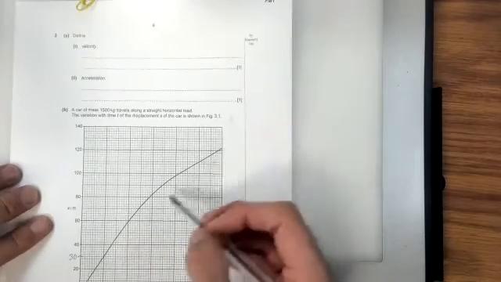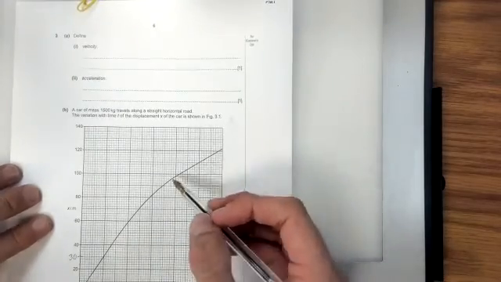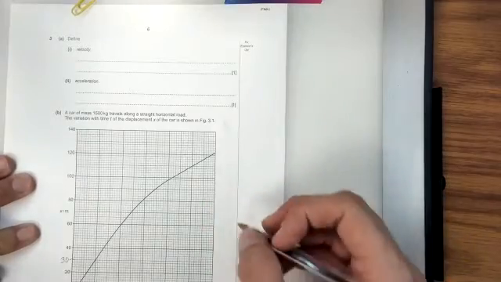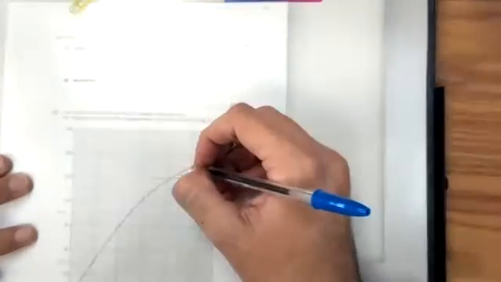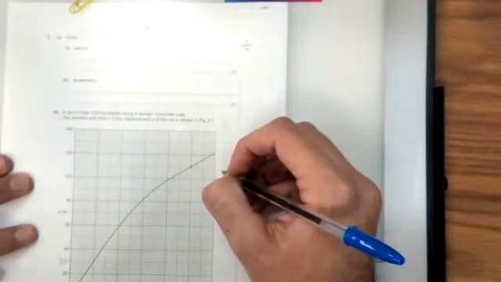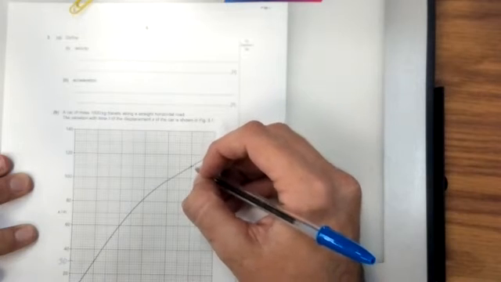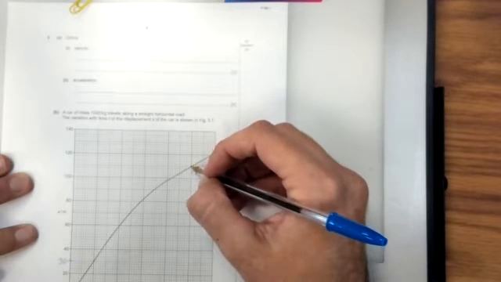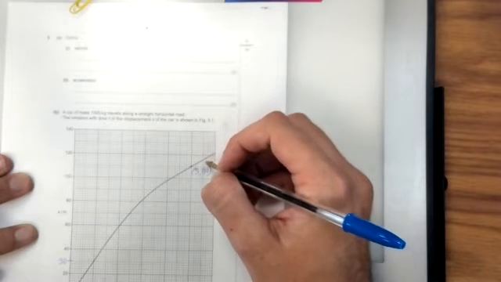Well, if you can calculate the slope down here, you can calculate the slope up here, right? And so it requires yet another calculation of slope. So if you hone in on the point 5, 110, that looks like a really nice point that intersects the graph nicely.